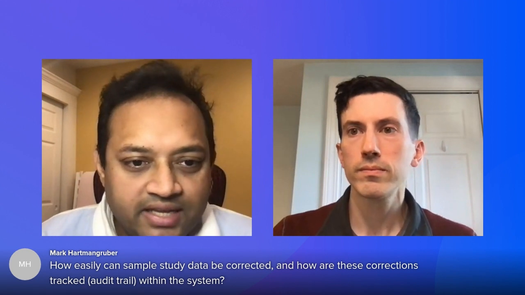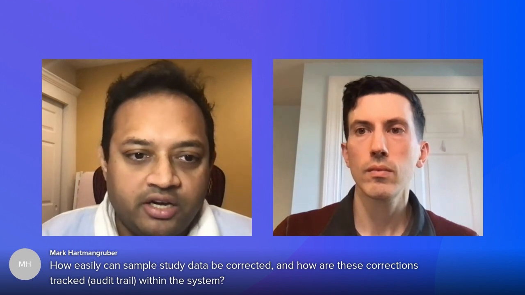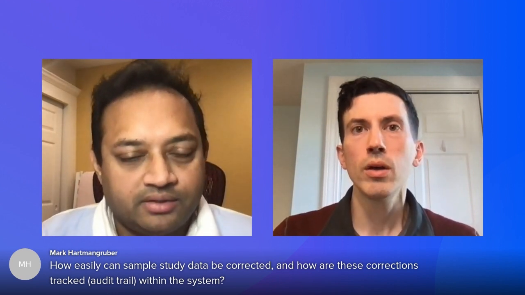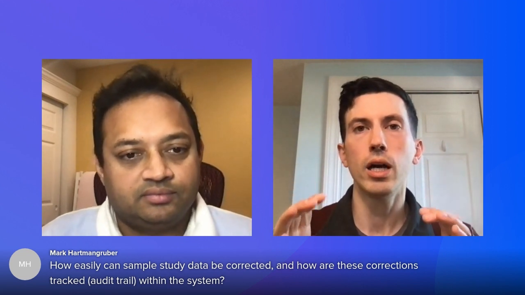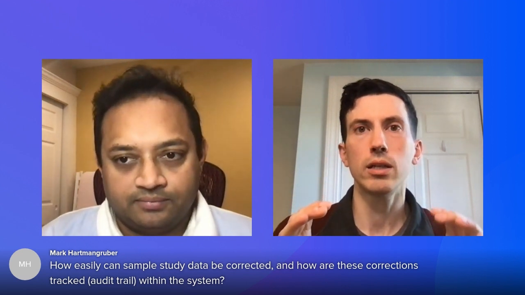It says, how easily can sample study data be corrected, and how are these corrections tracked, audit trail within the system? Tom, you want to take this? Yeah. So I had shown you a structured table early on where it captured some analytical data off of that ELISA.